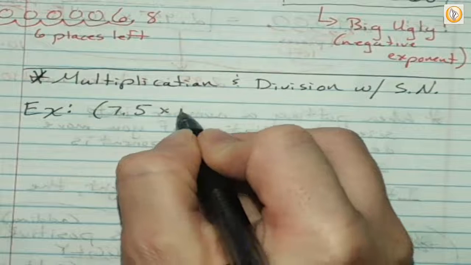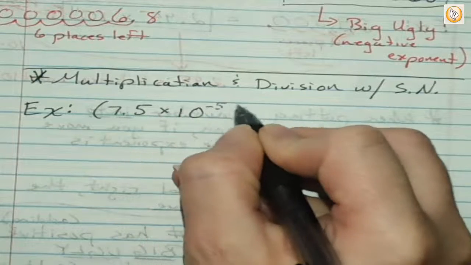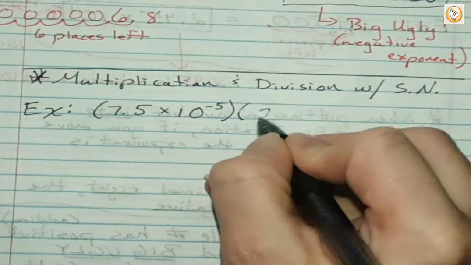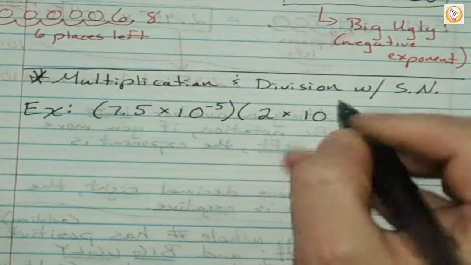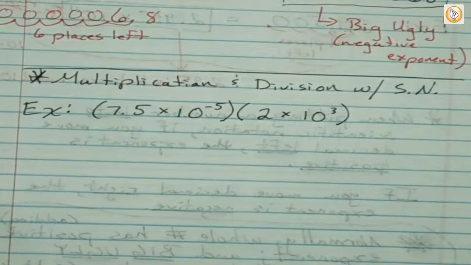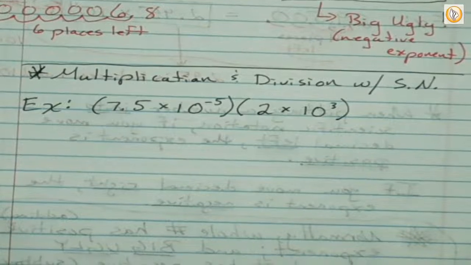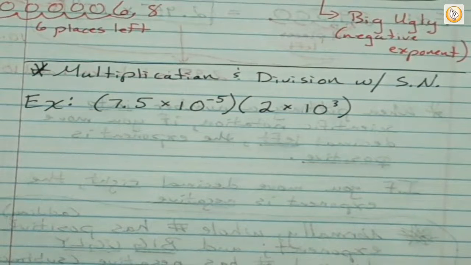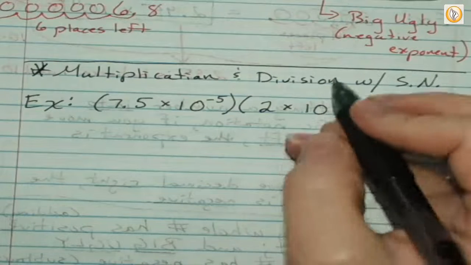7.5 times 10 to the negative 5 times 2 times 10 to the third power. Okay. Again, make sure you've got good notes. If you can't see, let me know.